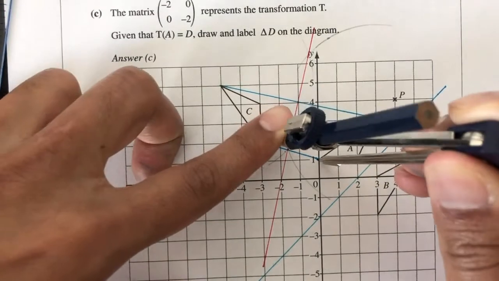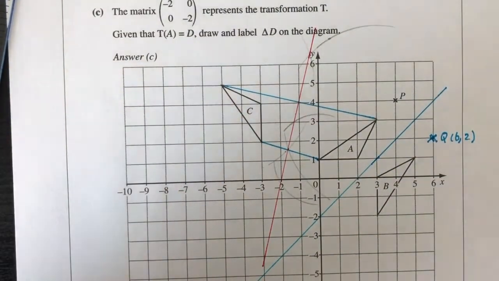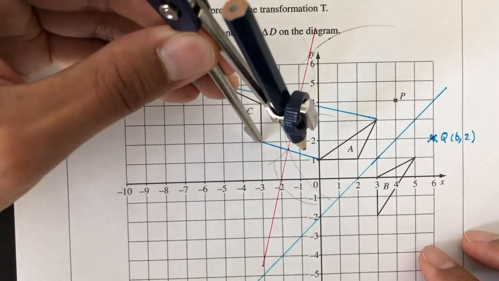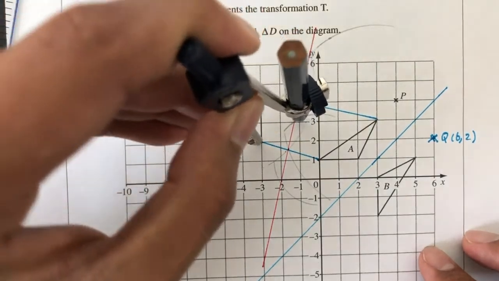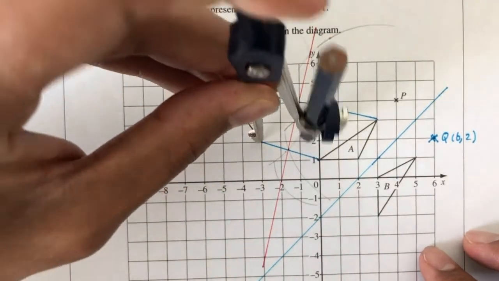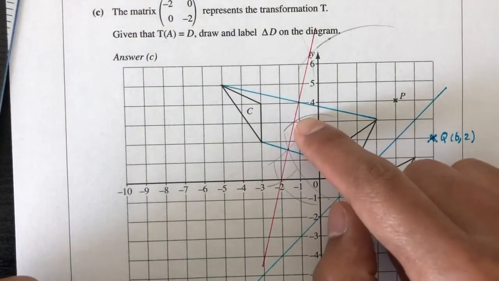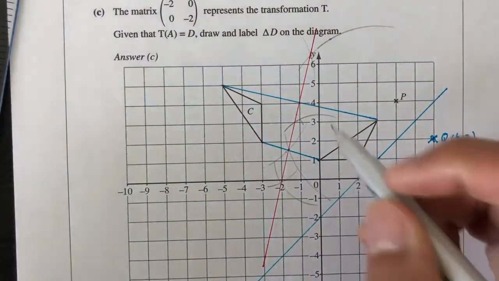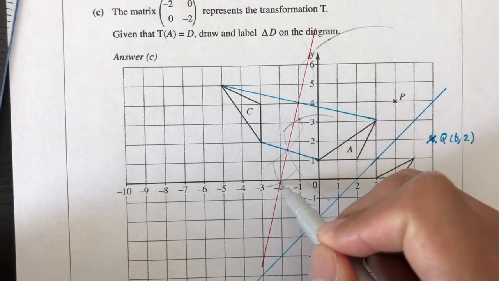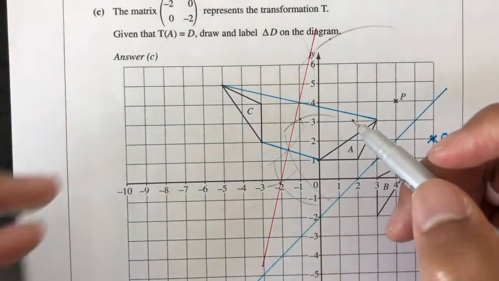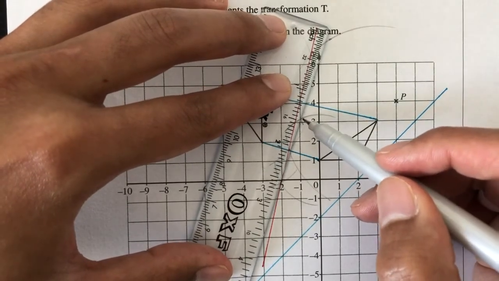That's the first line. And then for this one, same thing here. You have to draw an arc, one above and one below, and then go to this point. Connect the first arc and then the second arc. So here we have this point and this point, which are formed. Okay, so here we have to connect them to find the center of rotation.